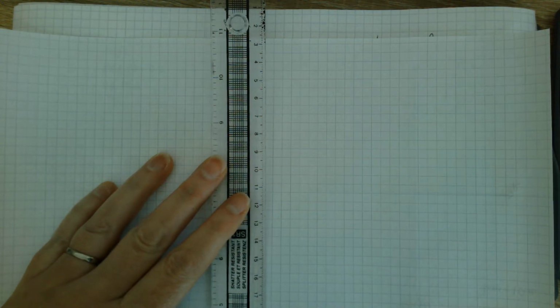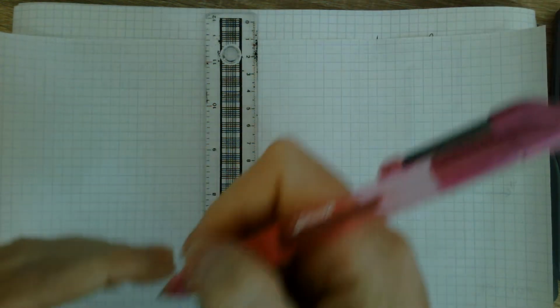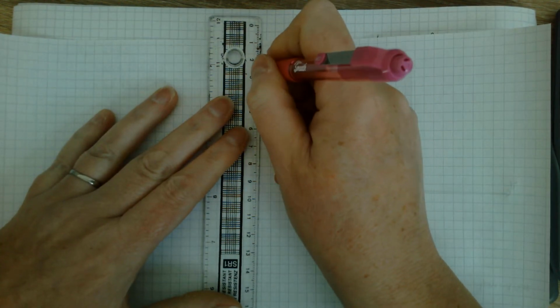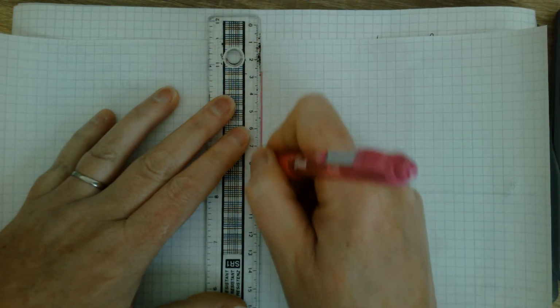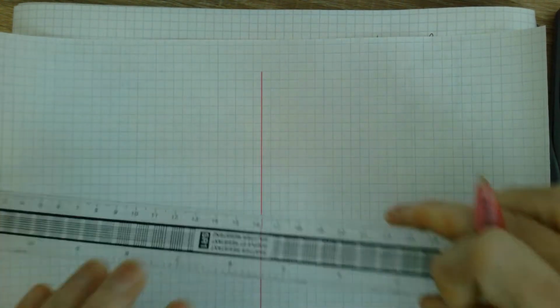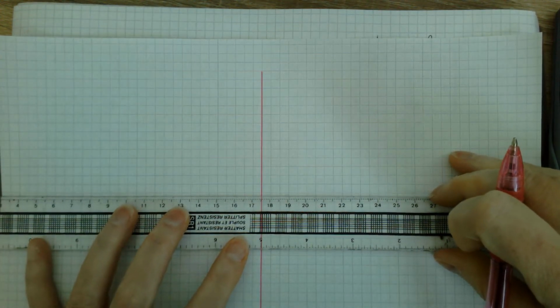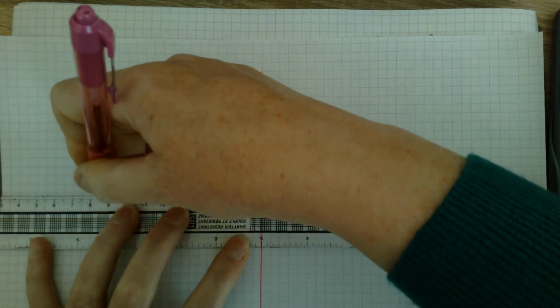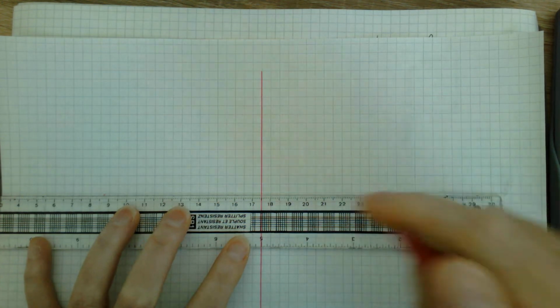So for my impedance phasor diagram, I'm going to first sketch out the structure of my diagram, and I'm going to select my scale.